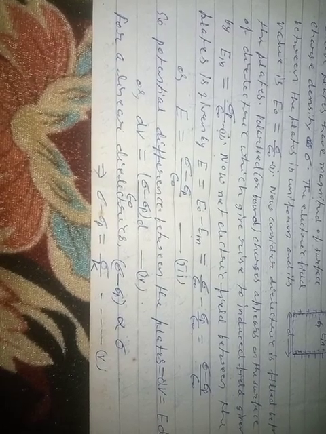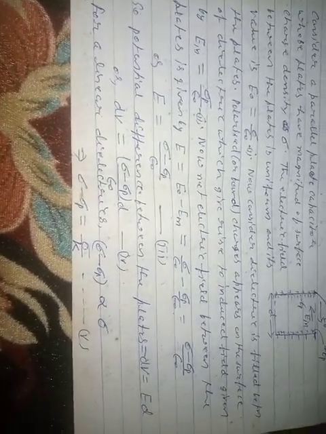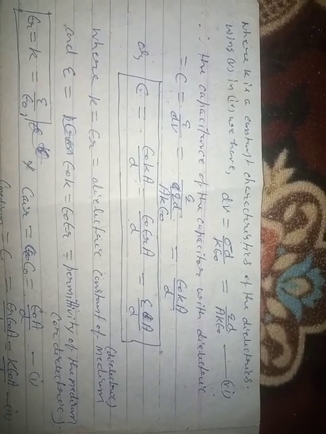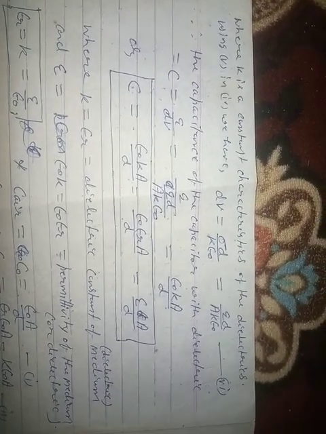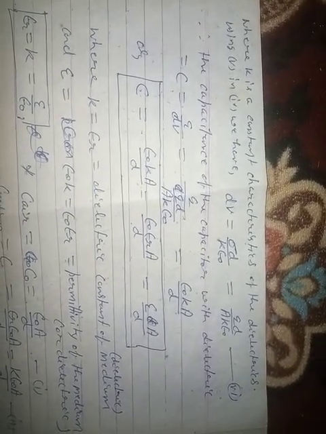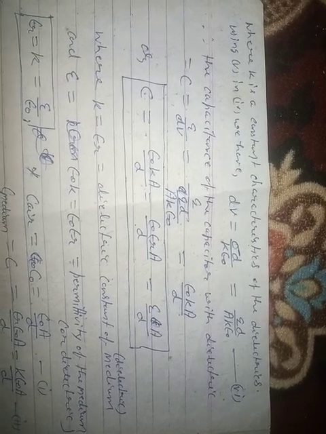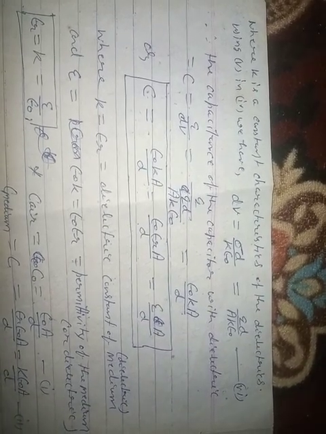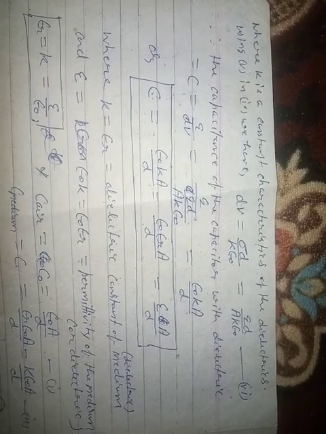Now for linear dielectrics, sigma minus sigma p is proportional to sigma. This implies sigma minus sigma p equals sigma by k, equation 5, where k is a constant which is characteristic of the dielectric. Using 5 in 4, we have dV equals sigma d by k epsilon naught equals Q into d by A k epsilon naught, equation 6.